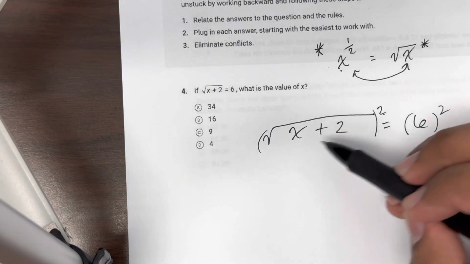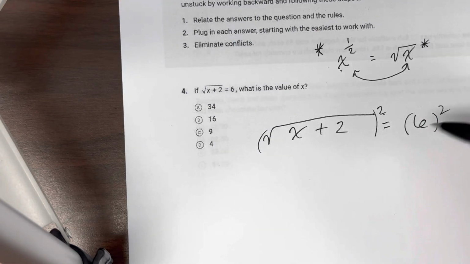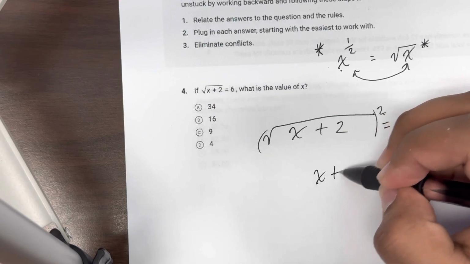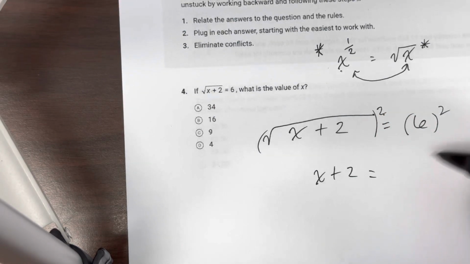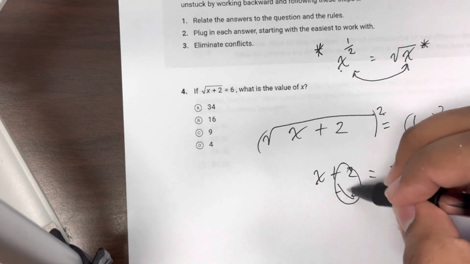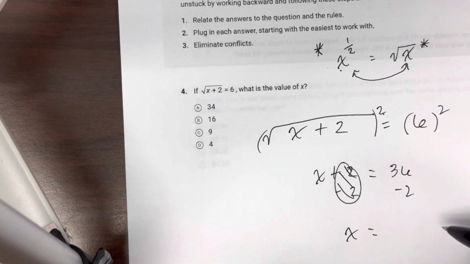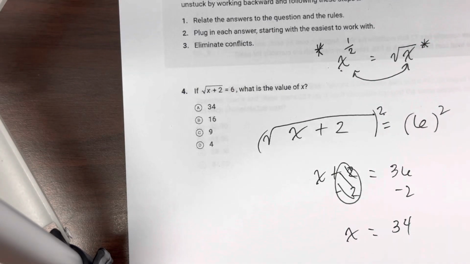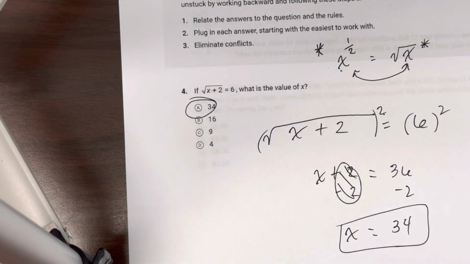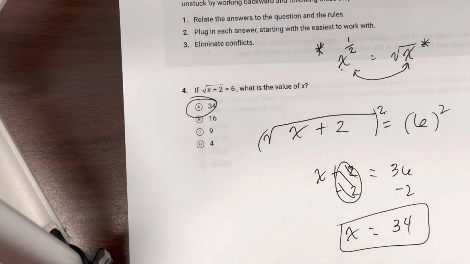I have to square this to get rid of the square root. So when I do this, the square root of x plus 2 is my new expression, equals 6 squared, which is 36. Then this is easy math. X equals 34. Okay. Again, if you have any questions, please write them down and come back to me. Moving on.